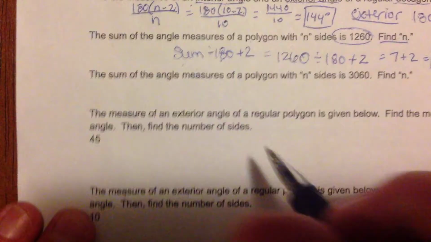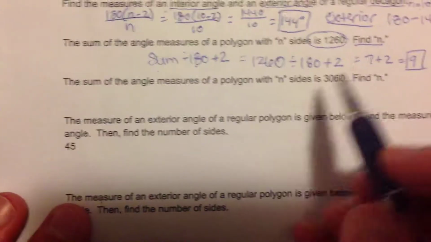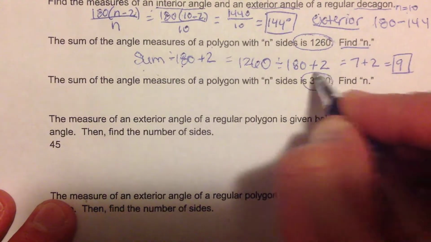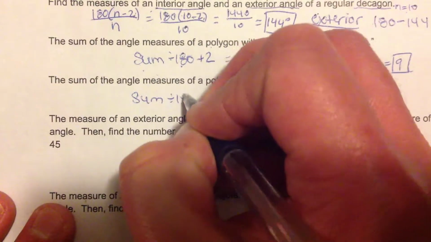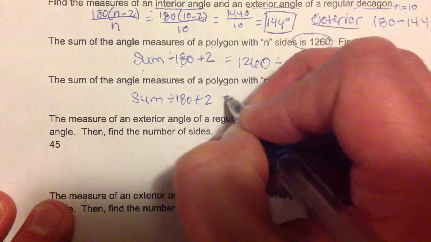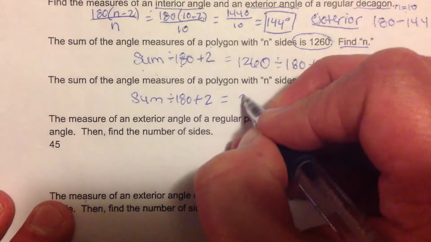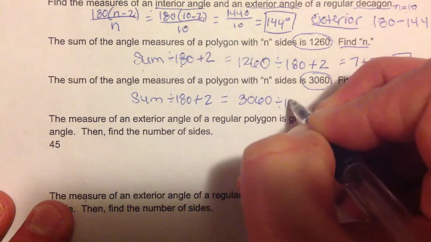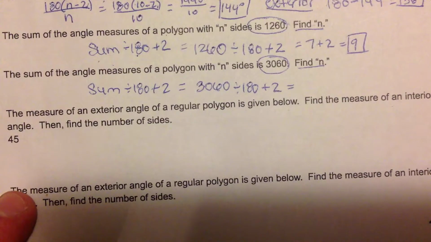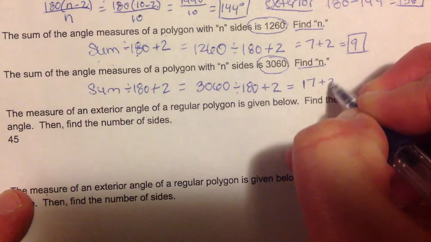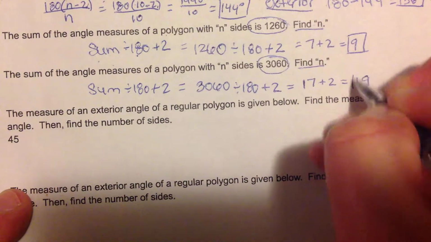Alright, and our next one. Again, they're giving us the sum of the angle measures of a polygon is 3,060. And they want us to find n again. So again, we're going to take the sum divided by 180, and then we add 2 at the end. So my sum is 3,060. I divide that by 180, and then I add 2. So first let's figure out what 3,060 divided by 180 is. That's 17. And then I add 2, and my total number of sides is 19.